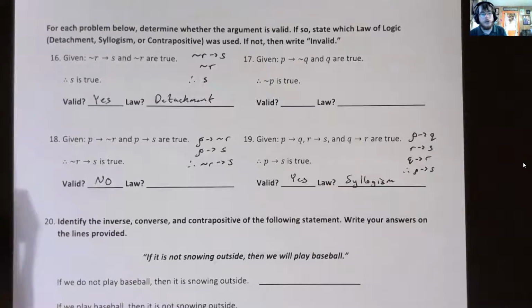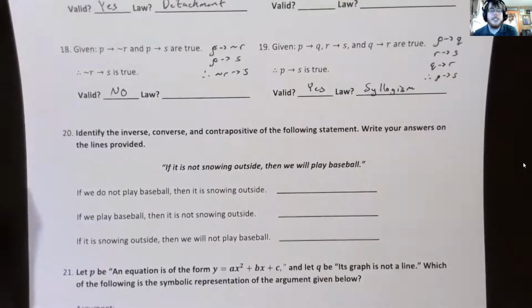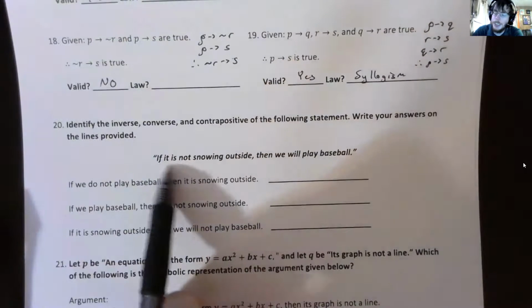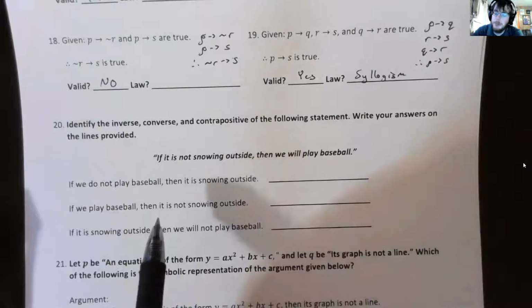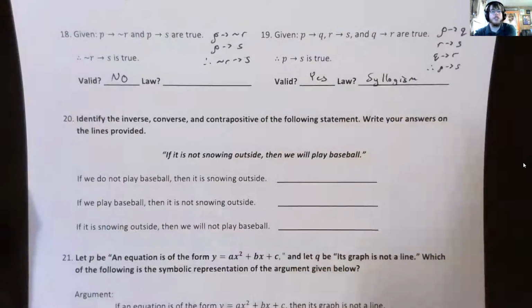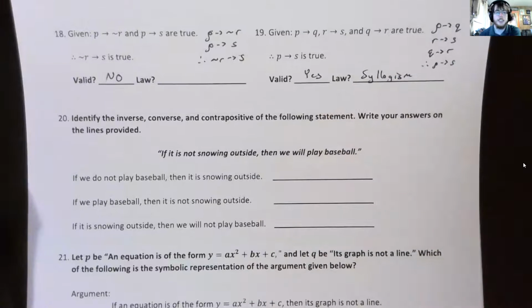And 20 and 21 are kind of just a review of a couple things that we did, just to keep on top of everything. Number 20 says identify the inverse, converse, and contrapositive of the following statement. Write your answers on the lines provided. And the statement is, if it is not snowing outside, then we will play baseball. So let's look at the first one. If we do not play baseball, then it is snowing outside. Is that the converse, inverse, or the contrapositive?